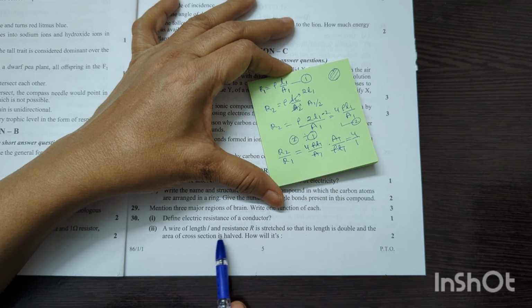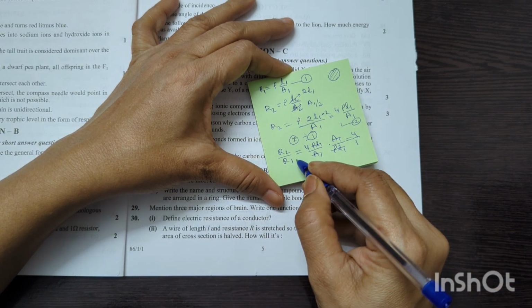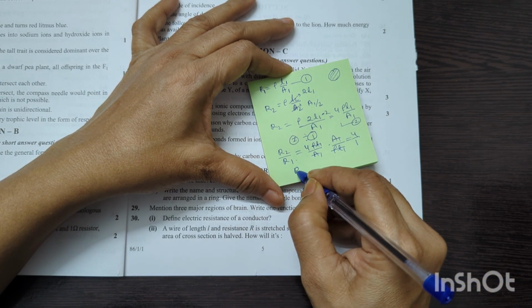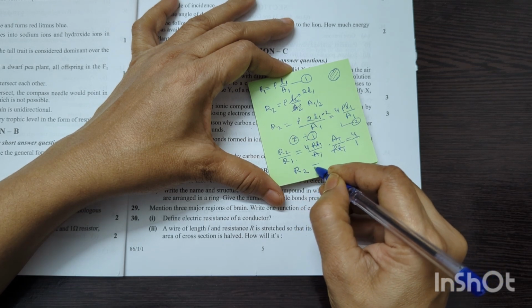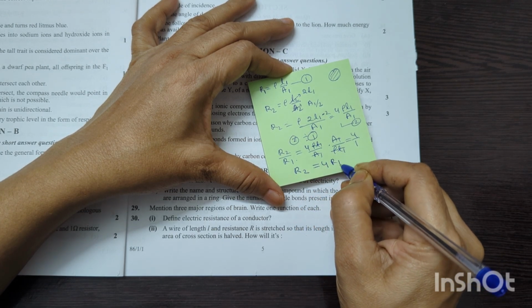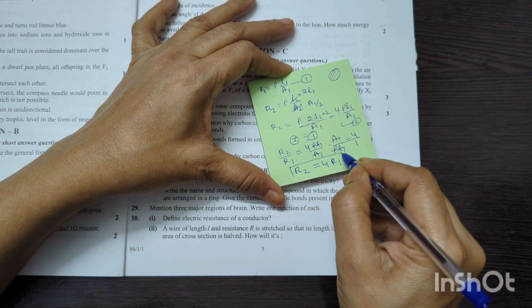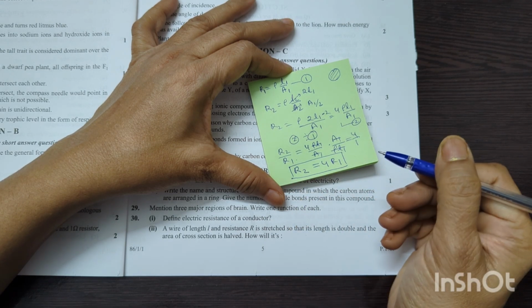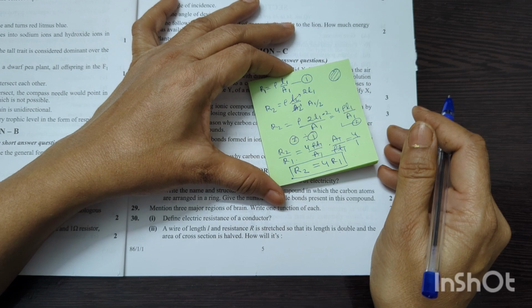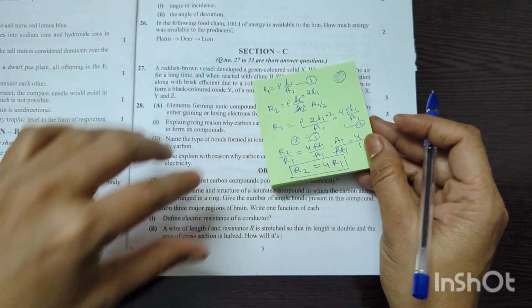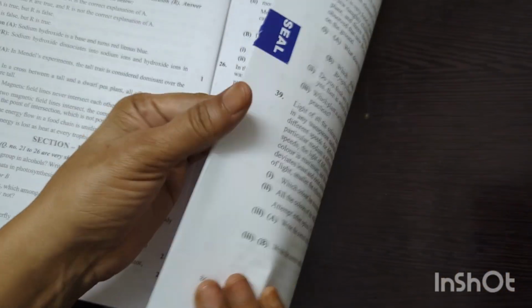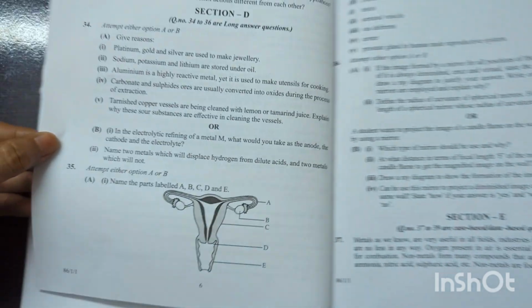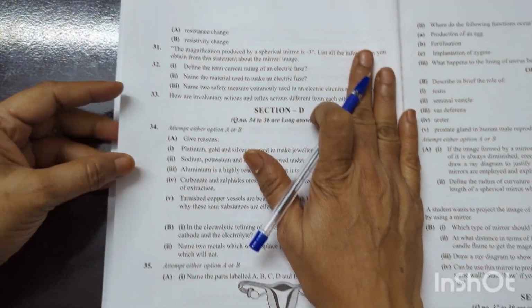If in the question they have given us what is resistance, then we will input. They have not informed us. So now you have to just do cross multiplication and you find that new resistance is 4 times old resistance. If length is doubled and area is halved, new resistance becomes 4 times the old resistance. That is the answer to this question. And we are coming close to the section D part of the question paper.